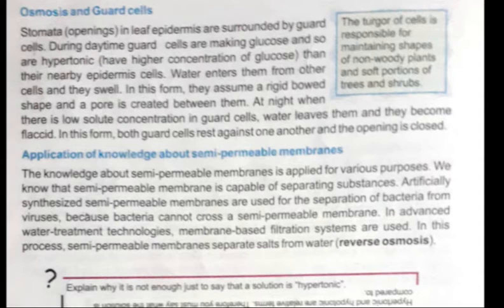And you know that during daytime the process of photosynthesis happens, and in this process plants can make glucose. So during daytime guard cells are making glucose and so are hypertonic. So better recall that hypertonic is that solution which has higher solute concentration. When we make a solution, we have two major components: one is solvent and the other one is solute.